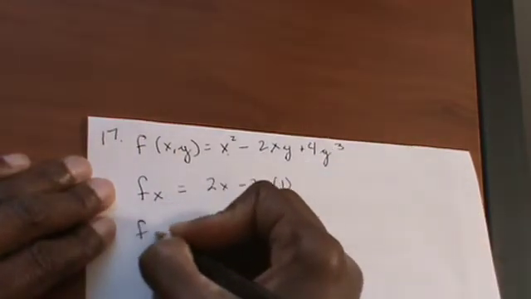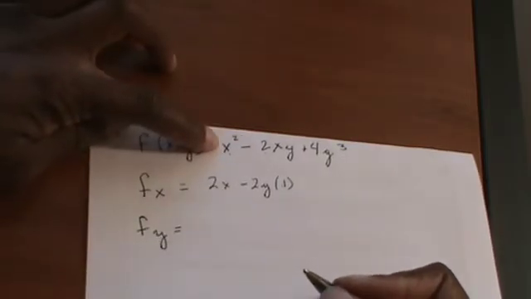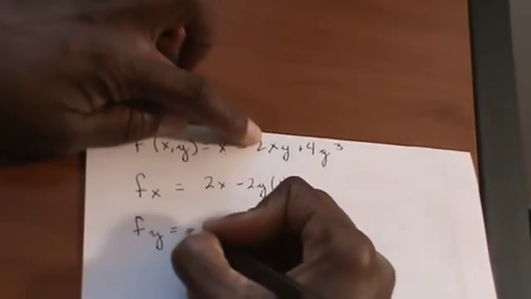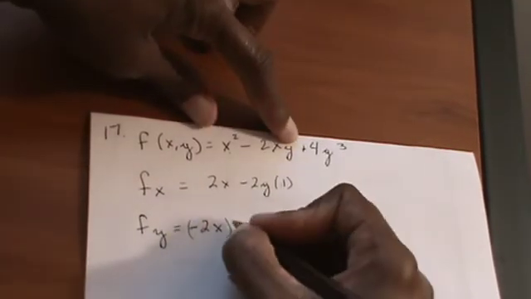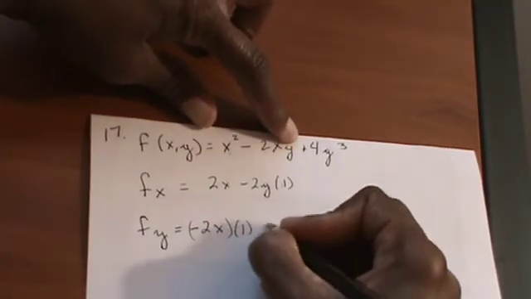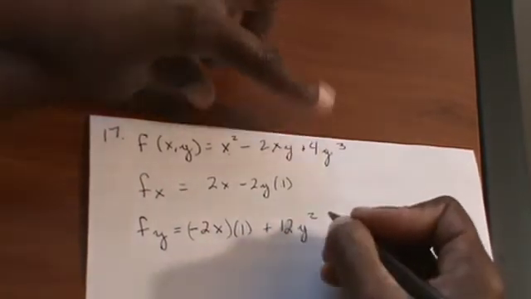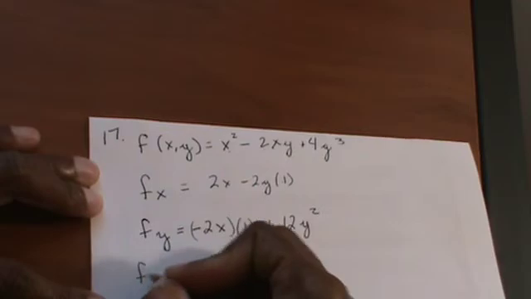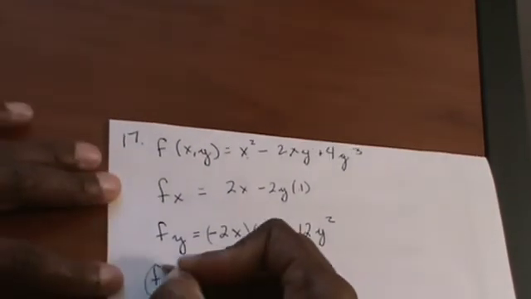Okay, let's do f sub y. No y, its derivative is 0. This one has a y in it, so we're going to pull out the negative 2 and the x. And the derivative of this y that's sitting here is 1 plus, this has a y in it also, 12y squared.